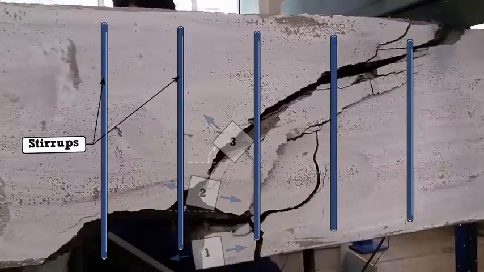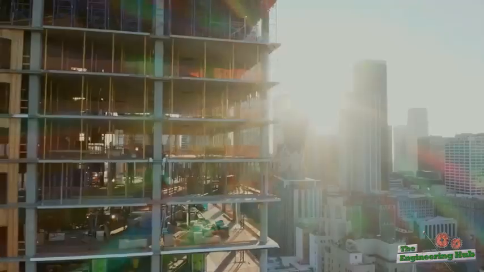We hope this gave you a good introduction into the concept and application of shear reinforcing.